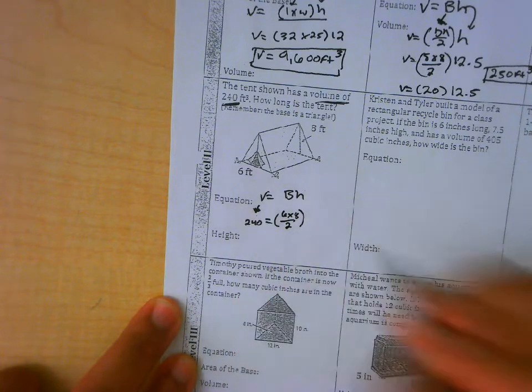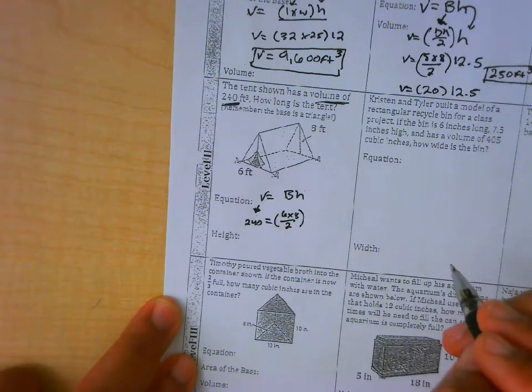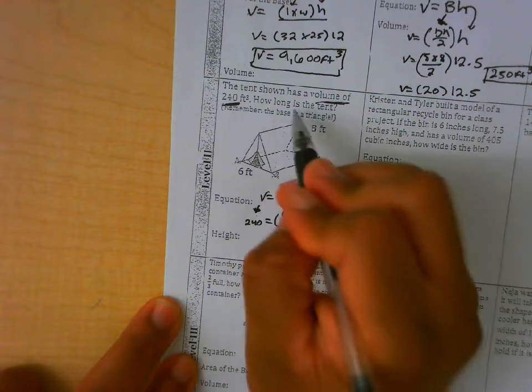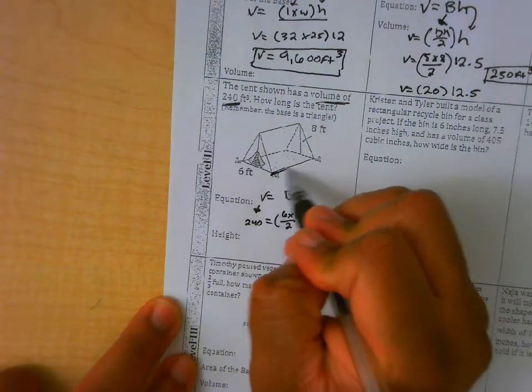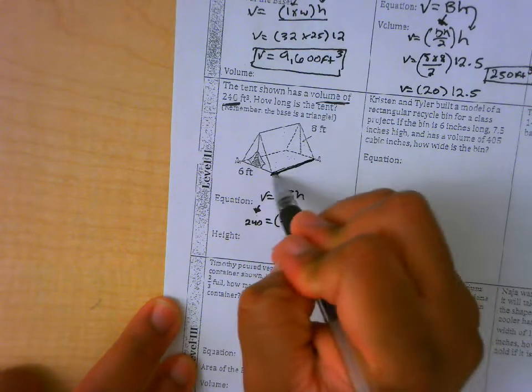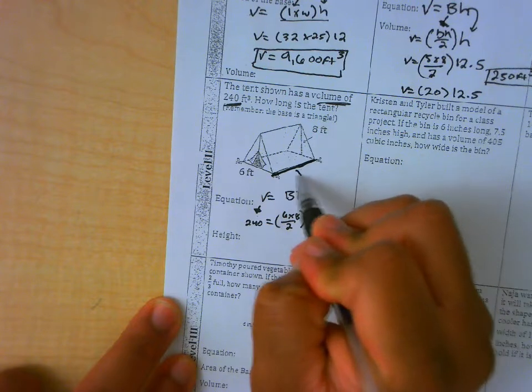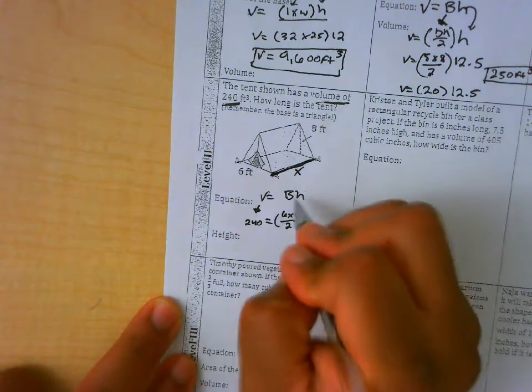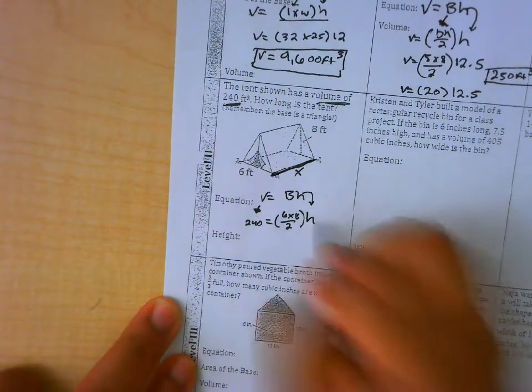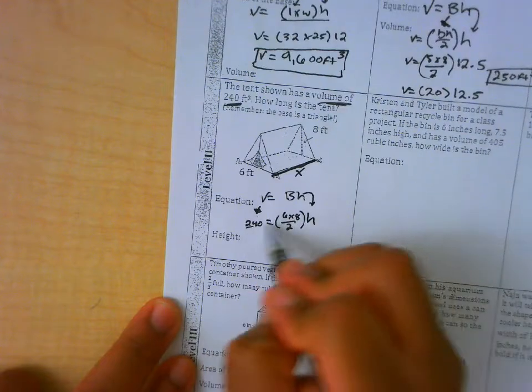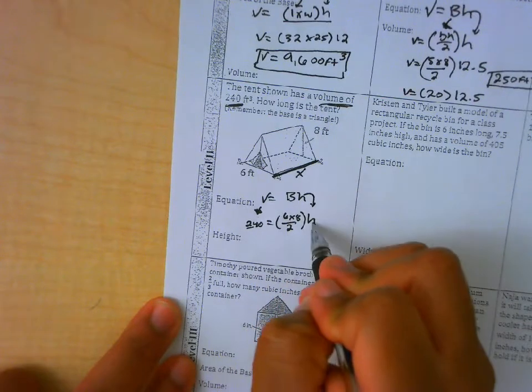However, do I know the height of this prism? No, that's what the question is. It's asking how long is the tent. Really, it's asking what's the height of the prism. What is this over here? We don't know. That's an x, or I can just use this variable h. So we know that 240 equals 6 times 8 divided by 2 times h.